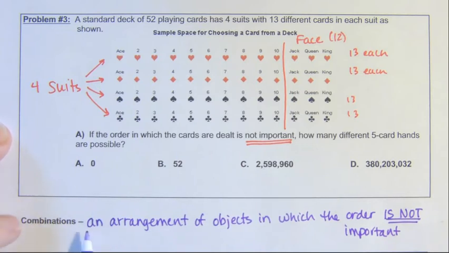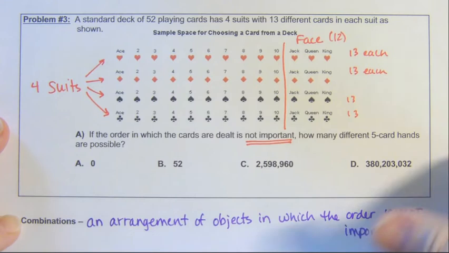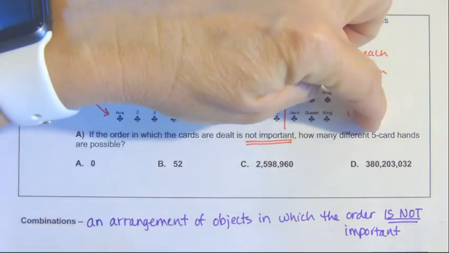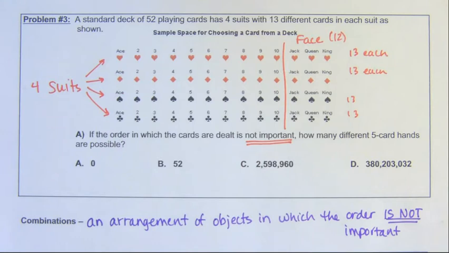So combination is an arrangement of objects in which the order is not important. So if you flip this over, you look at your definition for permutations, the only thing that was different is I didn't have that word not there. So combination, order is not important. It's just like you take a group of things. So if you've ever played cards, a lot of times when they deal out the cards, they'll give you 5 of them.